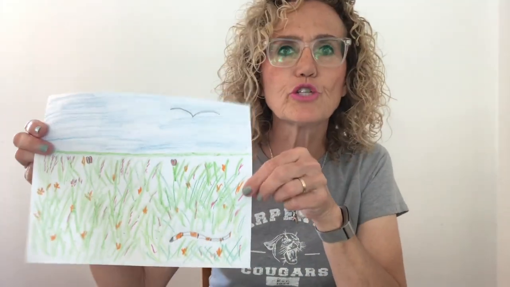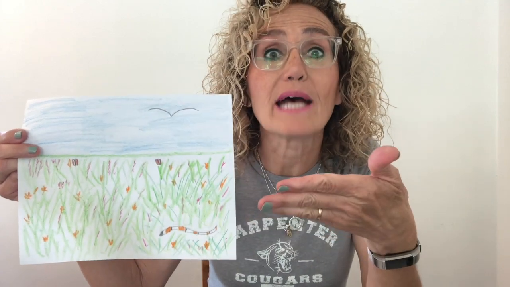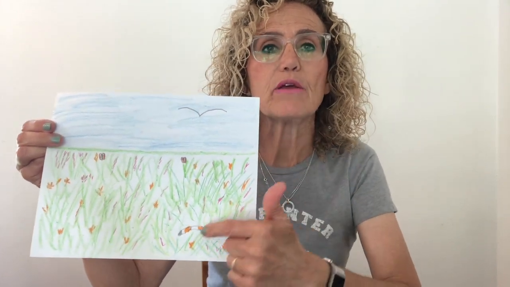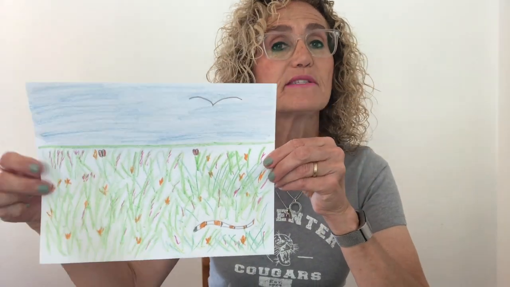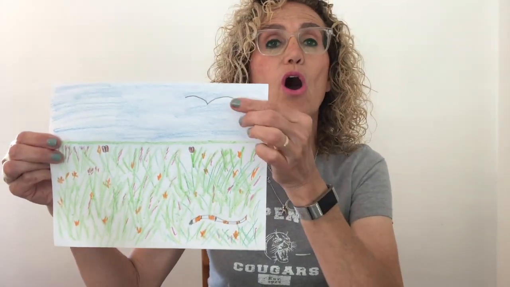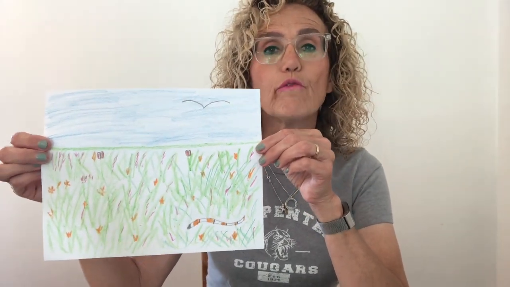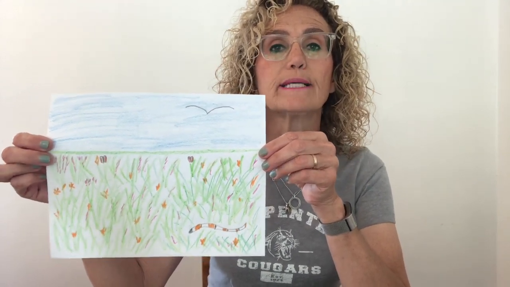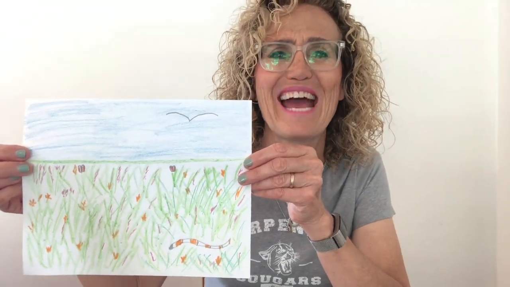All right, so I drew a picture of the grassland, and of course I have a lot of grass, right? There's not a lot of trees because of that fire. Now I have a snake in the grass, I have a couple of butterflies flying around, and I have some wildflowers, and I have a hawk up here. Now, there also are probably some gophers and prairie dogs and small mammals, but I'm terrible at drawing those animals. I hope that you guys are better than I am.